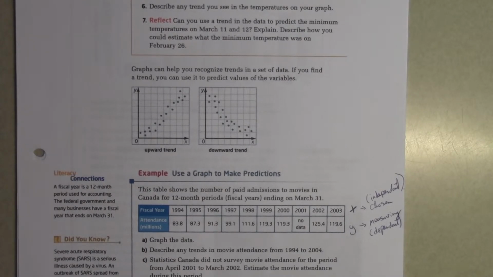Another way to think of it, again, is that the number of games played, it's chosen. You're choosing the number of games that you play, correct? And the number of goals scored, you're measuring that, right? Each time the puck goes in the net, you're counting, right? Any questions about that? All right, so independent, dependent.